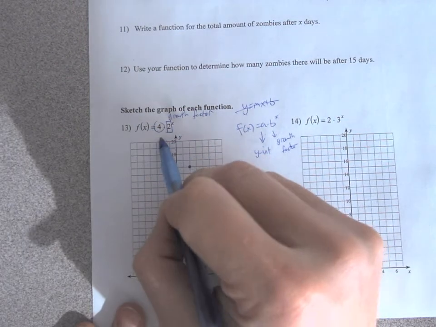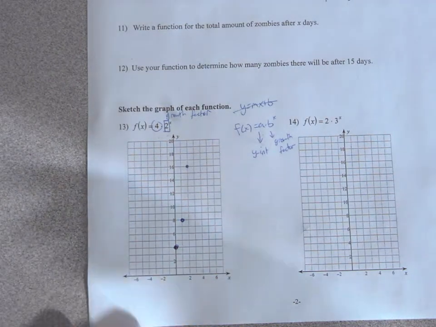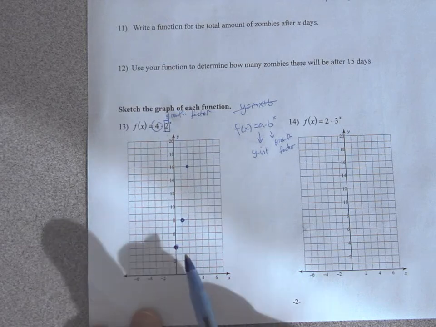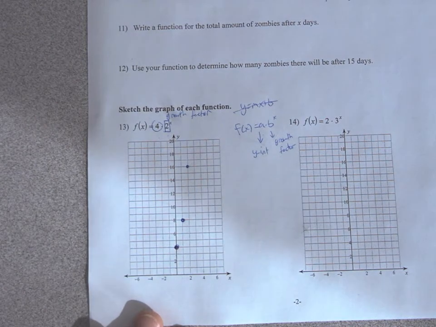Okay, so start here. This will tell you how to get to the next point, but it's not like rise over run. It's just what to do with the previous y value. So I'm at 4, I double it to 8, I double it to 16. All right, so that's our graph.